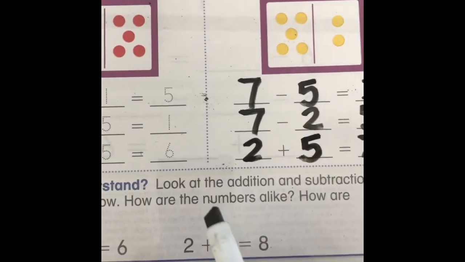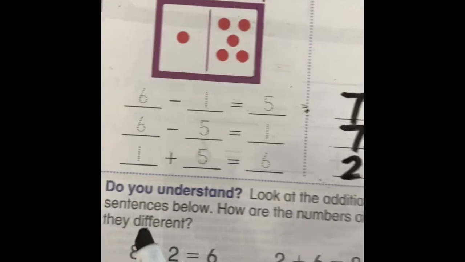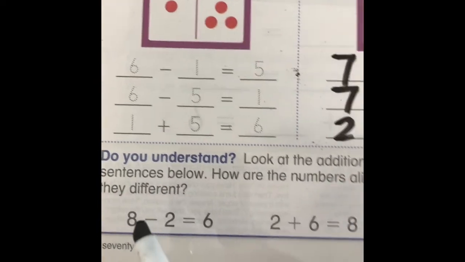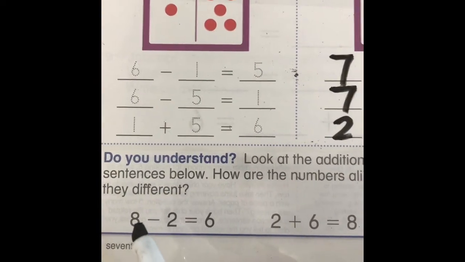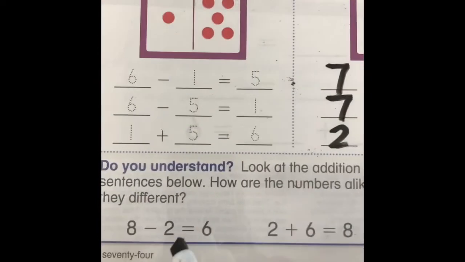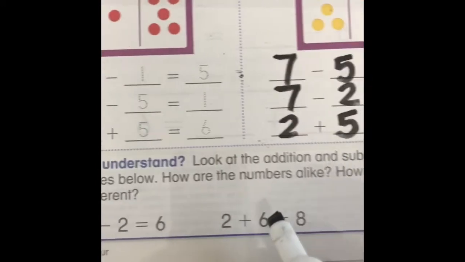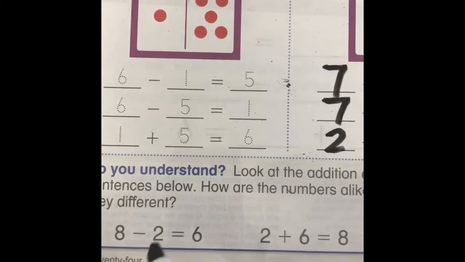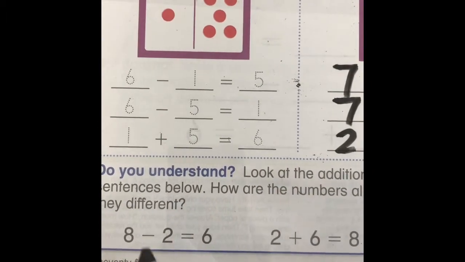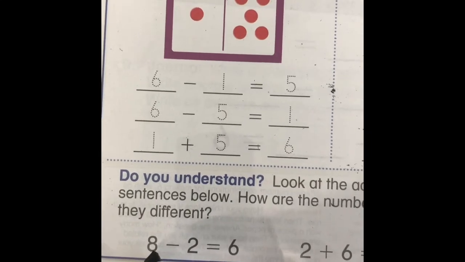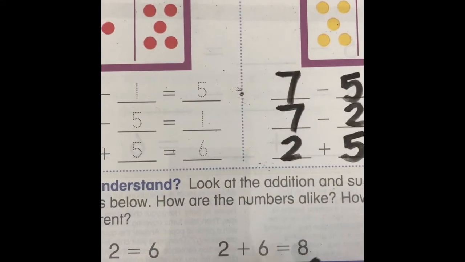All right, look at the addition and subtraction sentences below. How are the numbers alike? How are they different? Well, let's see. 8, yep, 8's over here. 2, yep, 2's over here. 6, yes, 6 is over here. So they're in a different order, aren't they? Yep, like I said, subtracting right here, we have the whole first, whole last when we add.